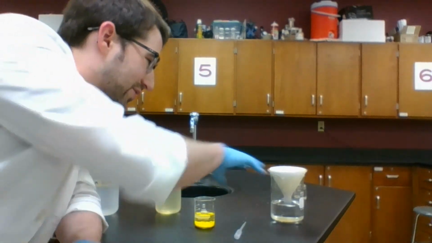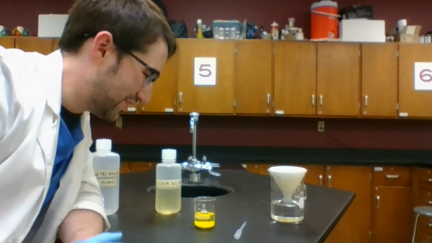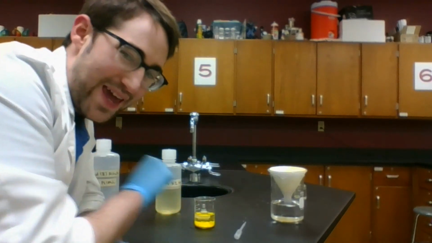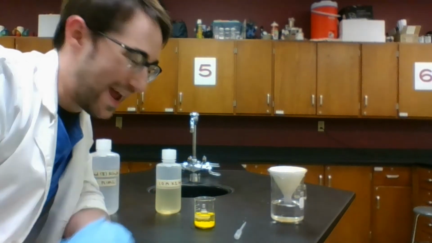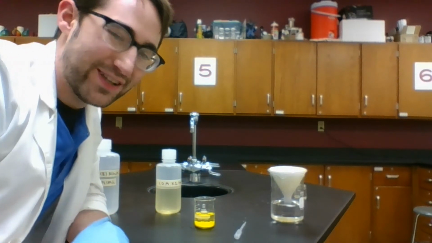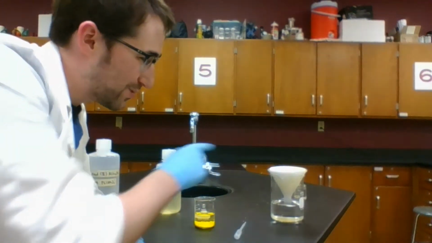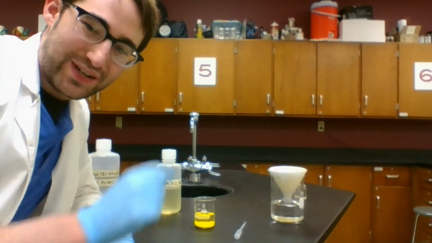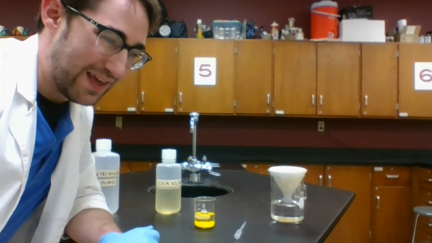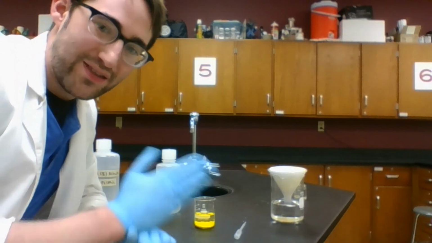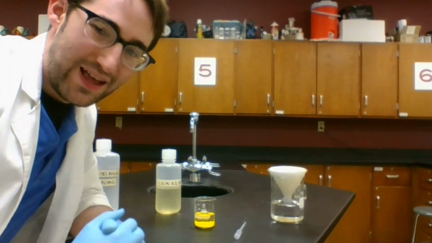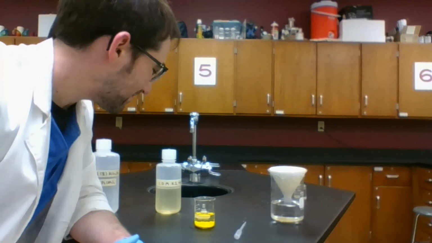Now when I filter this, I'm not changing the chemical composition. It's still the lead iodide that I made from this chemical change, this chemical reaction. The only thing that's different is I've taken the solid and the liquid and I've put them in two different places. In this case, with a filter that has holes, pores that are small enough to let the liquid through, but not the solid. The solid is too big, the liquid is small enough to make it through.